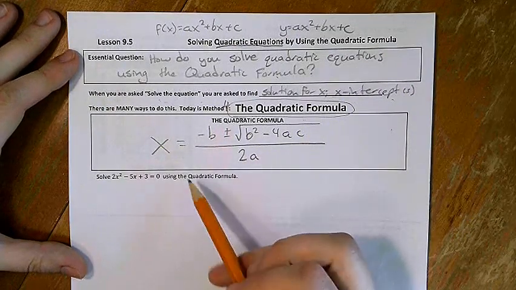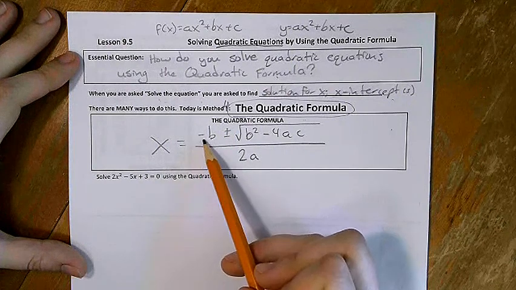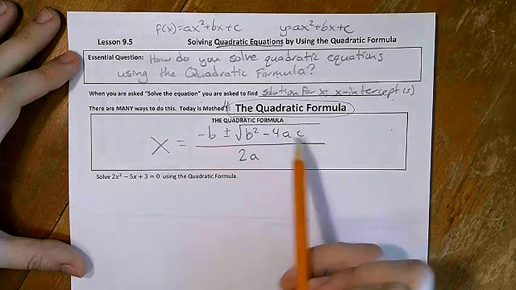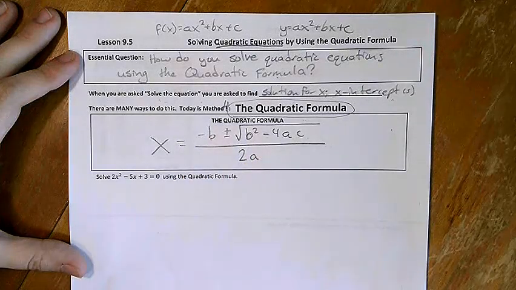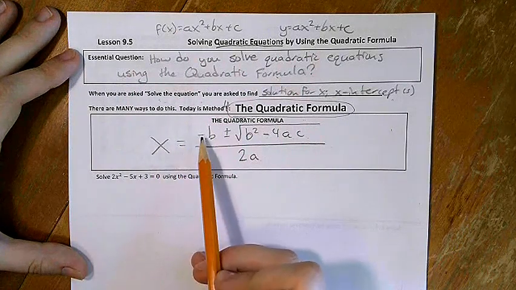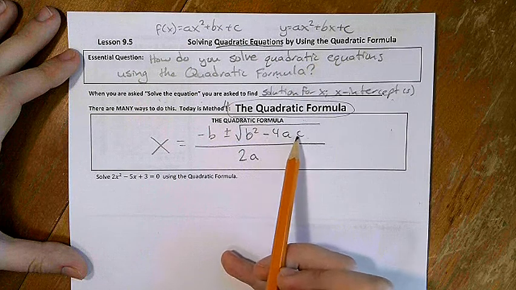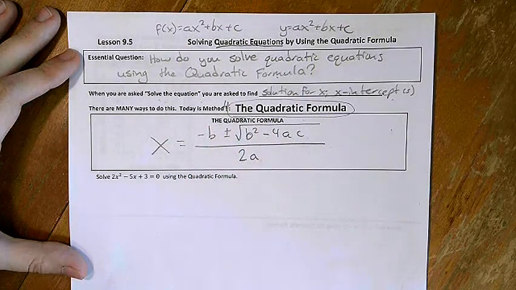To Little Bunny Foo Foo. X equals negative b plus or minus square root b squared minus 4ac divided by 2a. I'll do it one more time. X equals negative b plus or minus square root b squared minus 4ac divided by 2a.